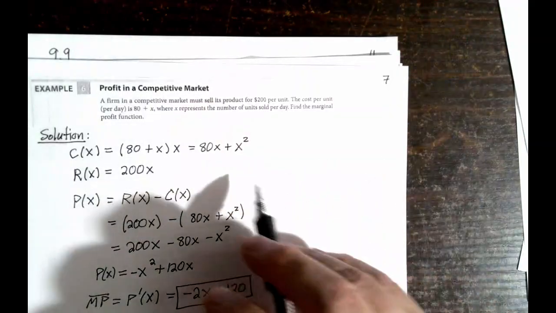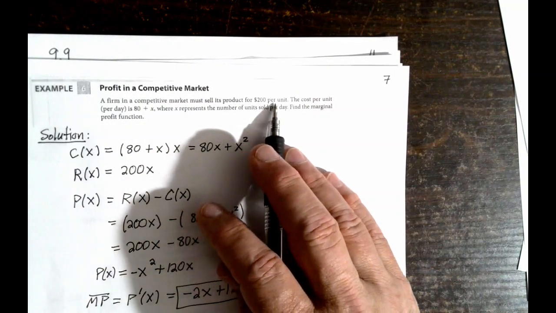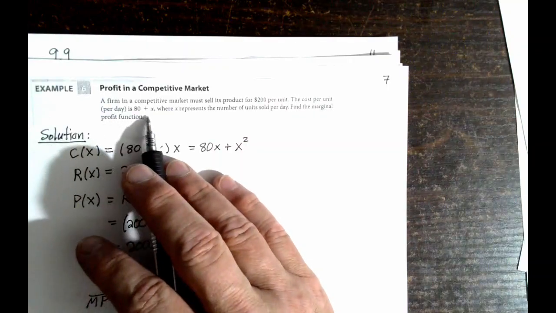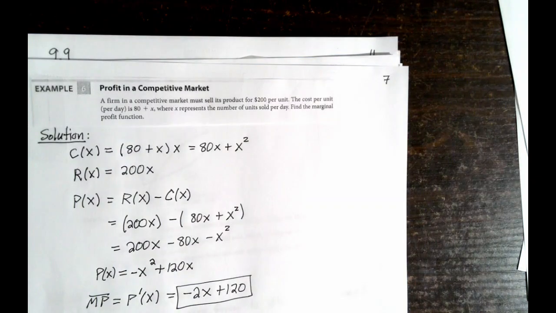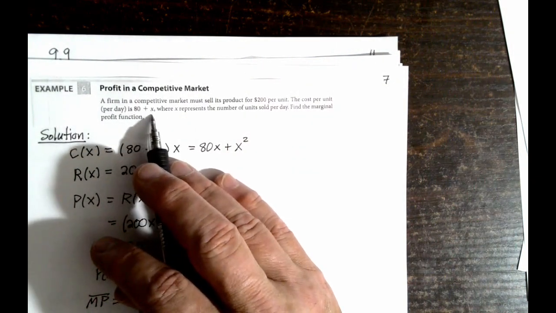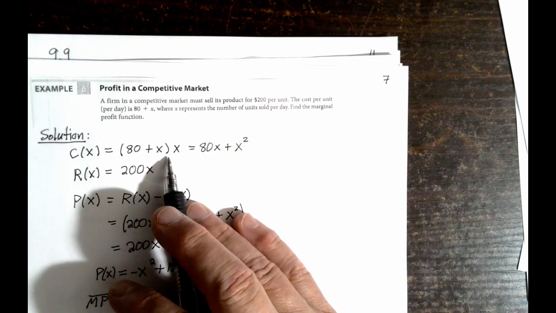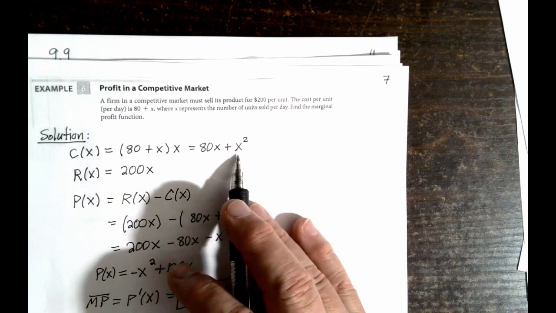Number 6, a firm is in a competitive market, must sell its product for $200 per unit. The cost per unit per day is 80 plus X, where X represents the number of units sold. Find the marginal profit. Alright, so when they tell you the cost per unit, you just take that and multiply it times X, and that gives you the cost function. So 80 plus X times X. So there's your cost function right there.